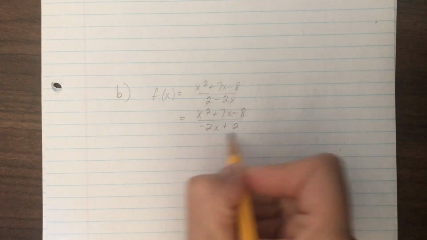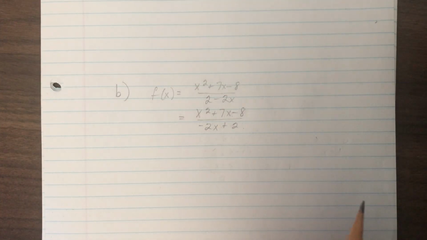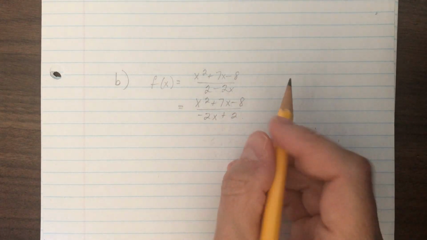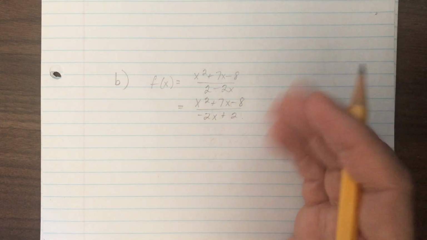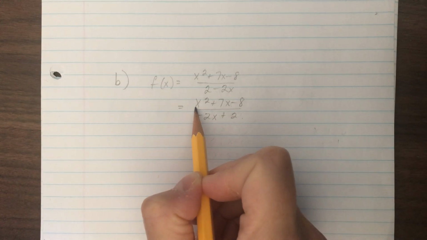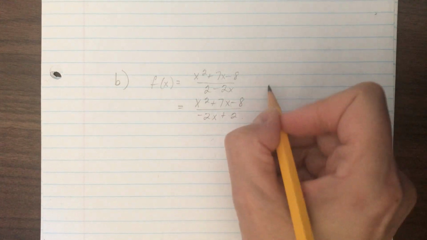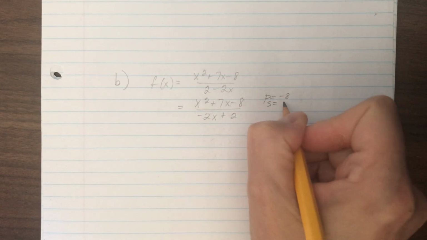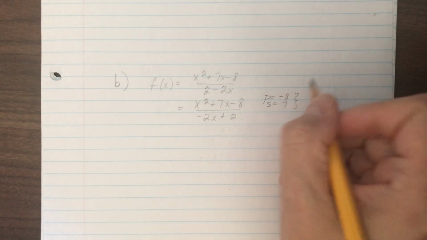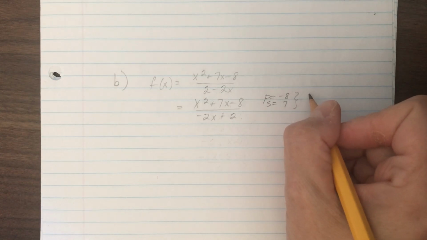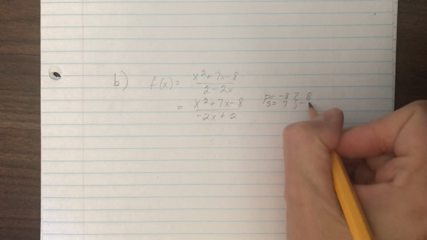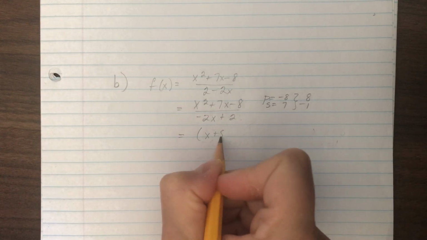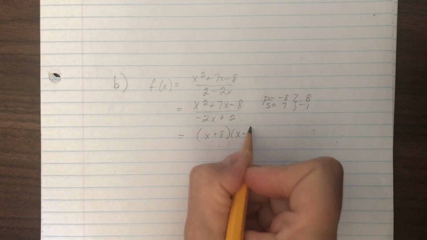Okay, now we can factor it so that we can eliminate common factors and simplify the particular function. Okay, the numerator, we can't take out a common factor, but I do recognize it as a simple trinomial, so I'm going to factor using product and sum. The product is negative 8 and the sum is 7. The two numbers that satisfy that product and sum will be 8 and negative 1. So the factored form is going to be x plus 8 and x minus 1.